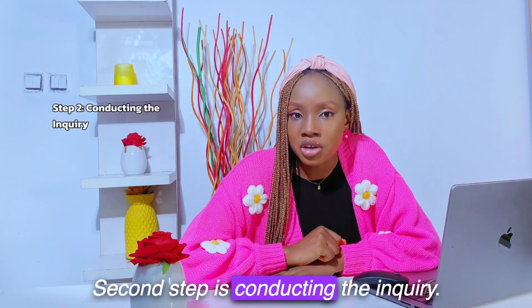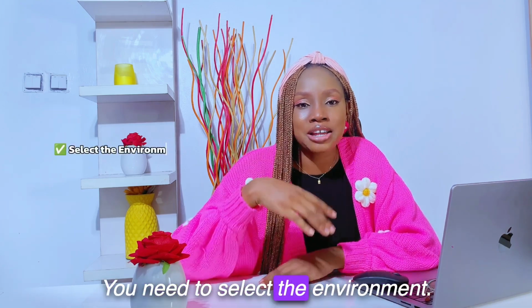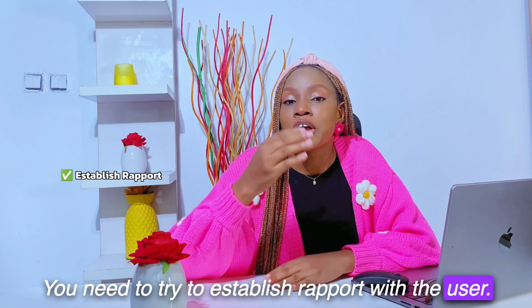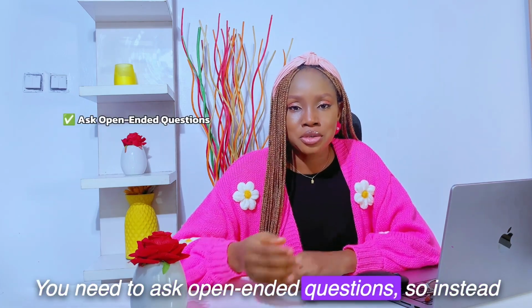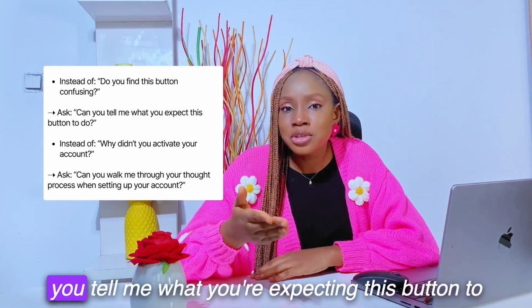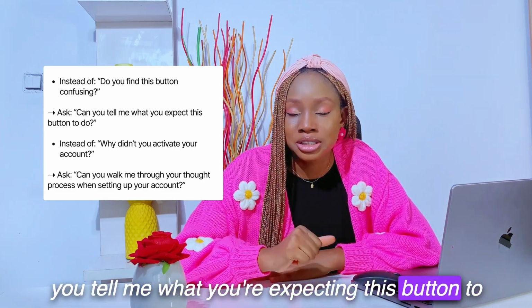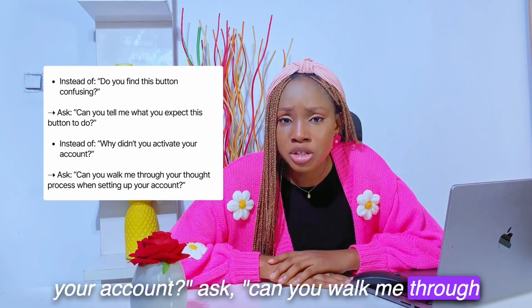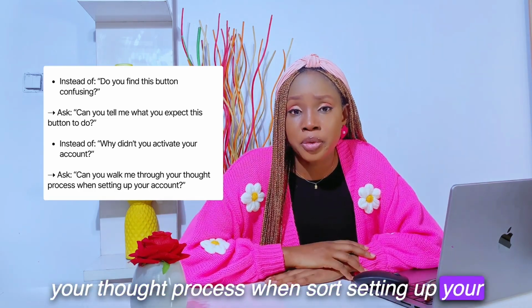Second step is conducting the inquiry. You need to select the environment. You need to try to establish rapport with the user. You need to ask open-ended questions. So instead of, do you find this button confusing? Ask, can you tell me what you're expecting this button to do? Instead of, why didn't you activate your account? Ask, can you walk me through your thought process when setting up your account?